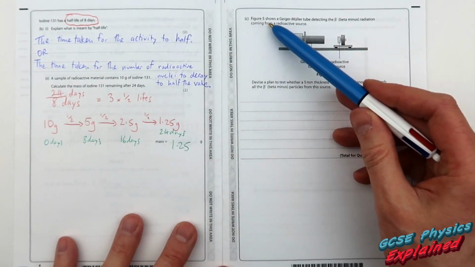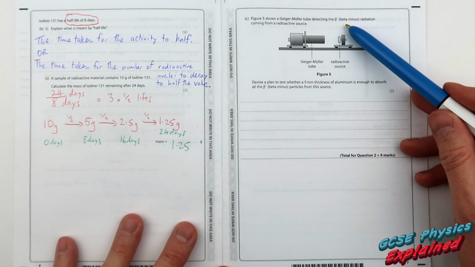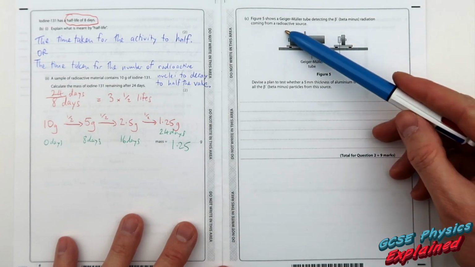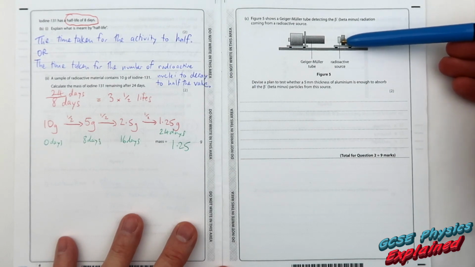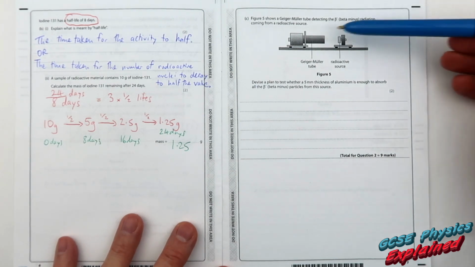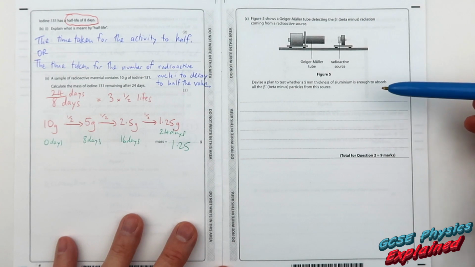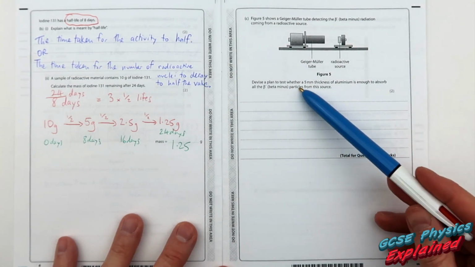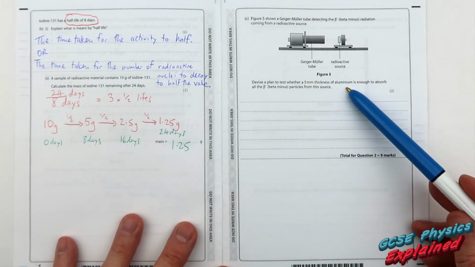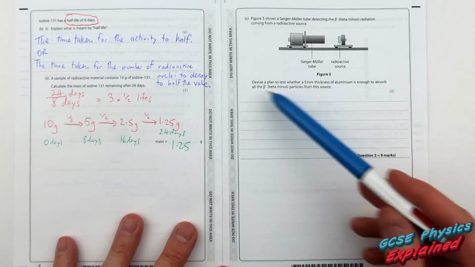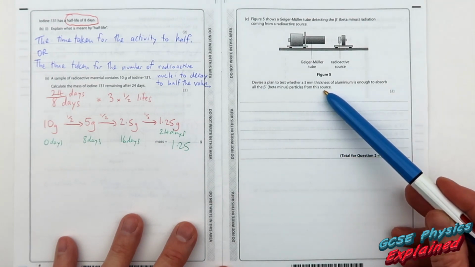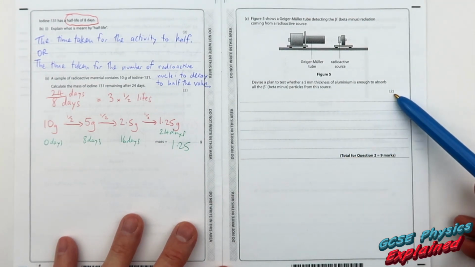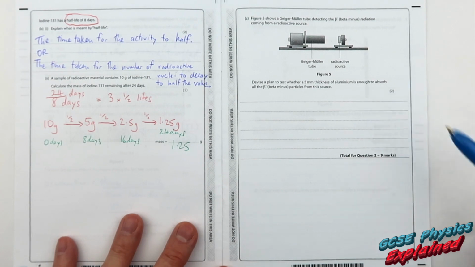Part C. Figure 5 shows a Geiger-Müller tube detecting the beta-minus radiation coming from a radioactive source. So that's the radioactive source emitting the beta-minus particles, and they're going into the Geiger-Müller tube, which is detecting the radiation. Devise a plan to test whether a 5mm thickness of aluminium is enough to absorb all the beta-minus particles from this source. And it's worth 2 marks.